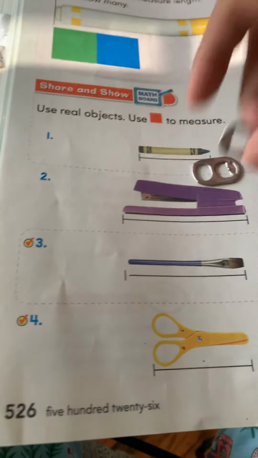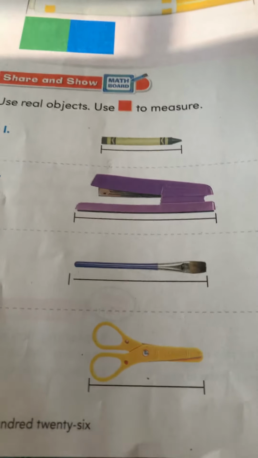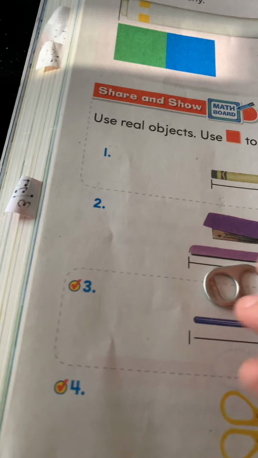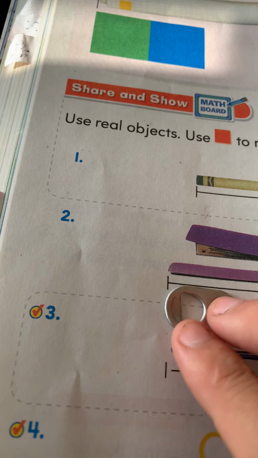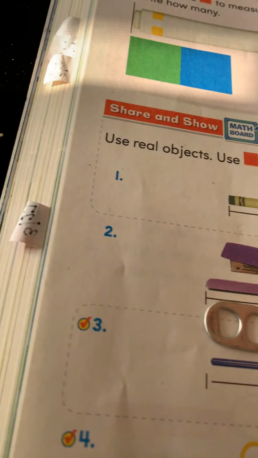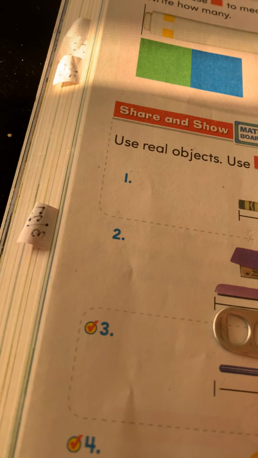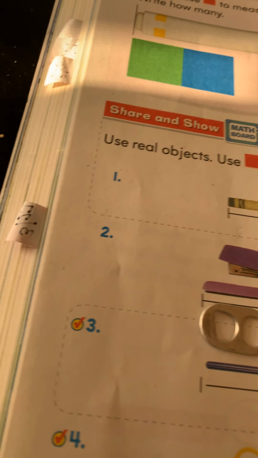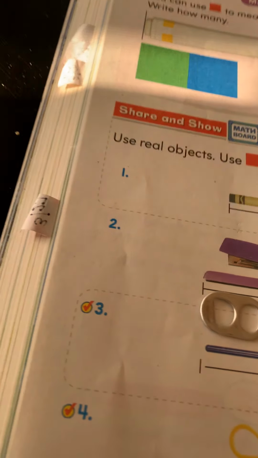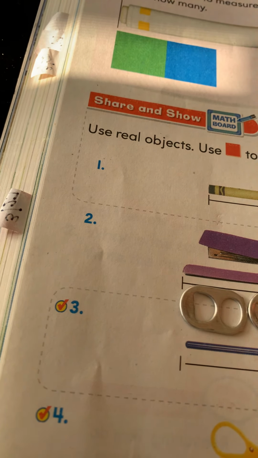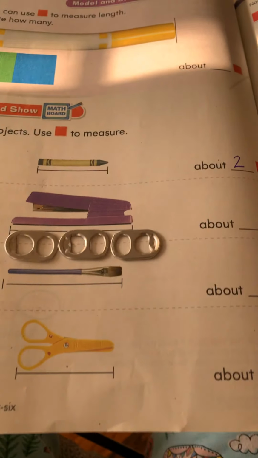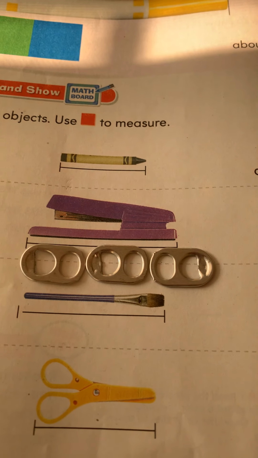All right, let's try another one. Let's try the stapler. I'm going to line my Coke tabs up with the stapler. All right, so let's take a look at this.